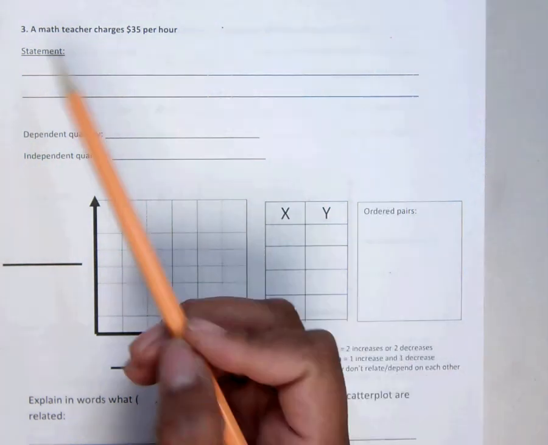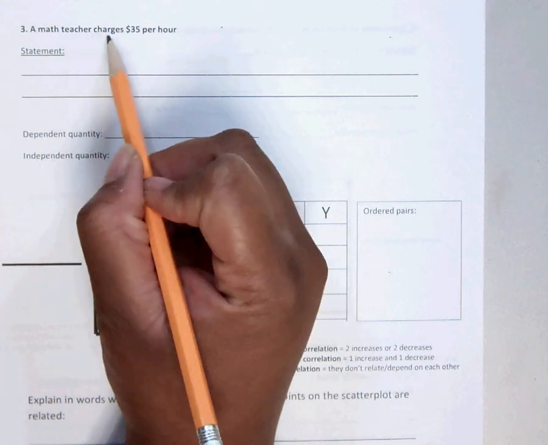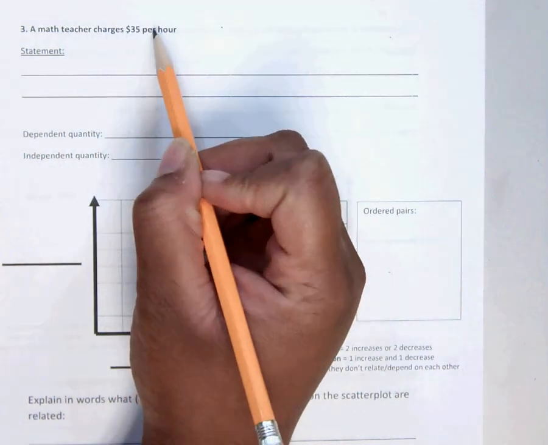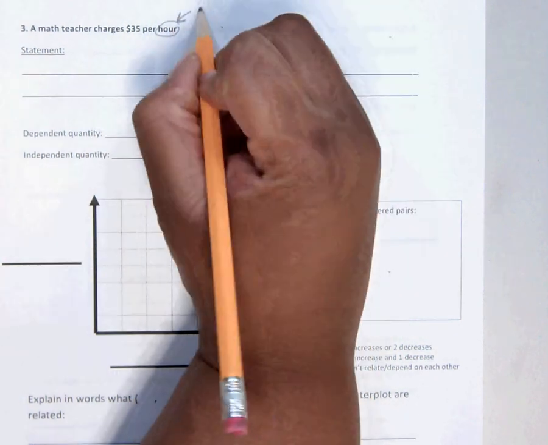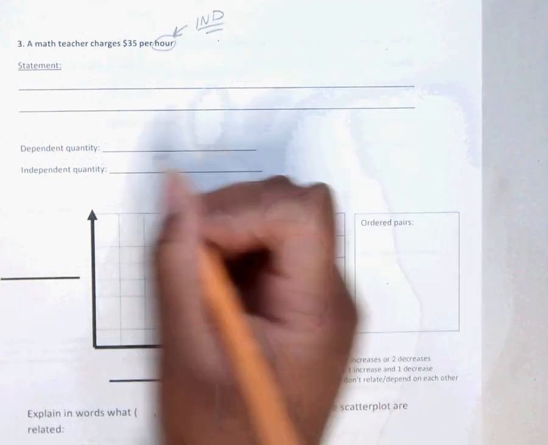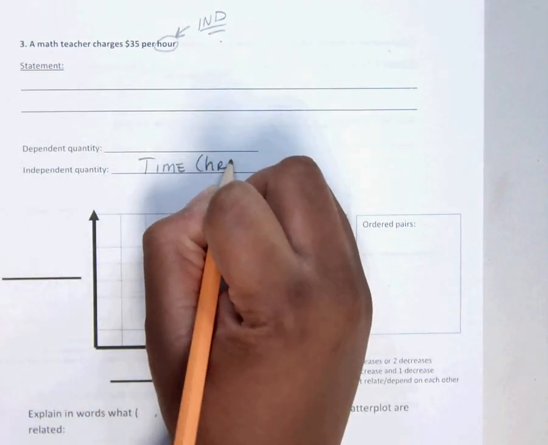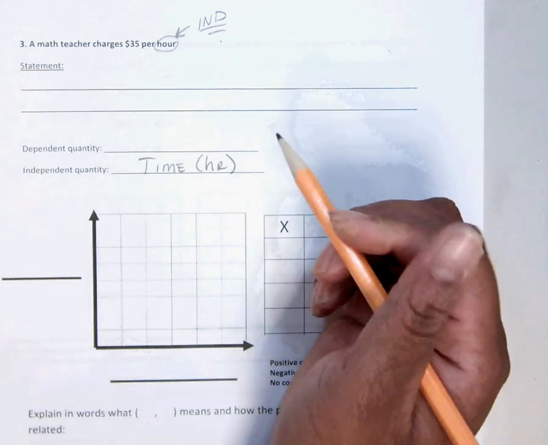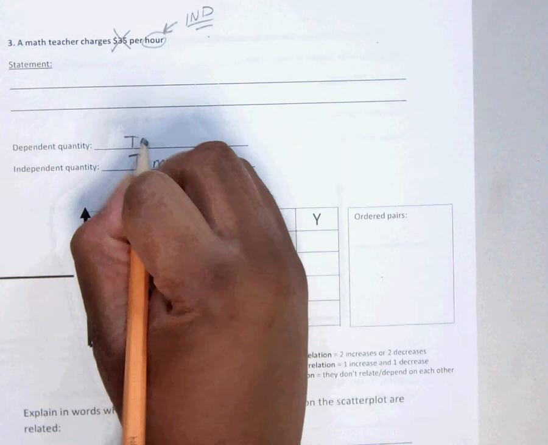In this example, I tell you exactly how much the math teachers were going to charge per hour. What was new, the word after hour, that is your independent variable. So that's a hint. You can go ahead and write time for independent, and it's measured in hours for this problem. The dependent variable is not 35. It's the total cost.